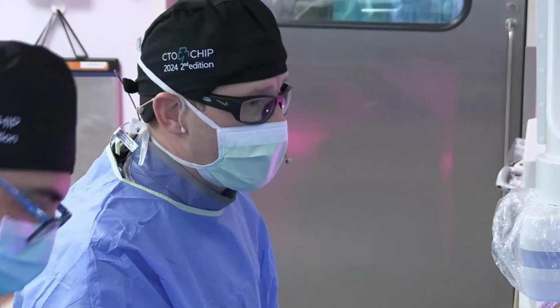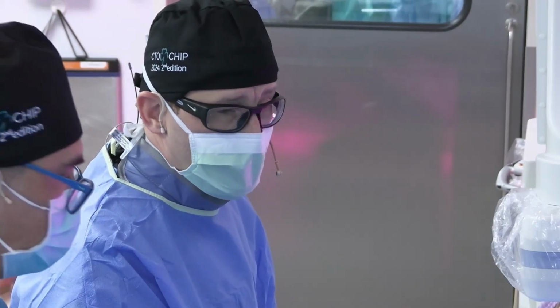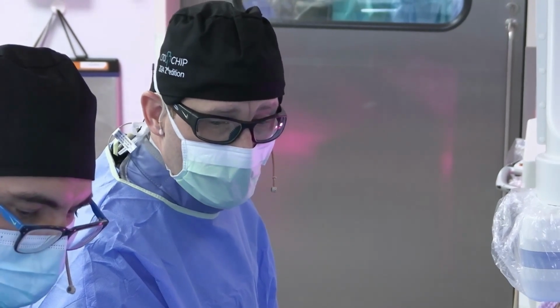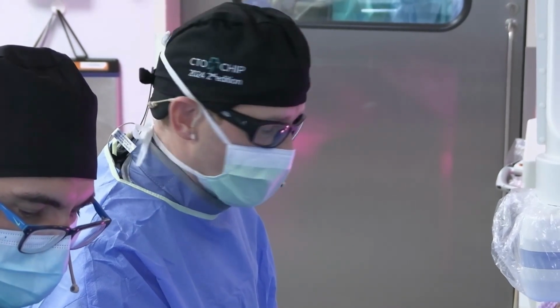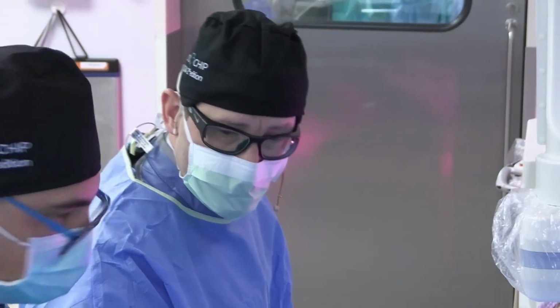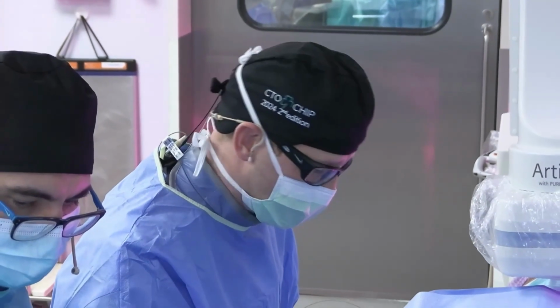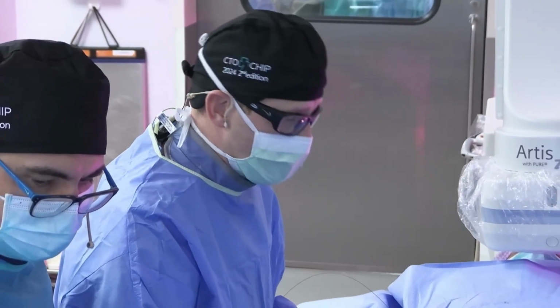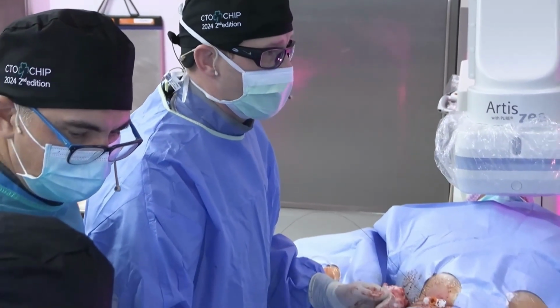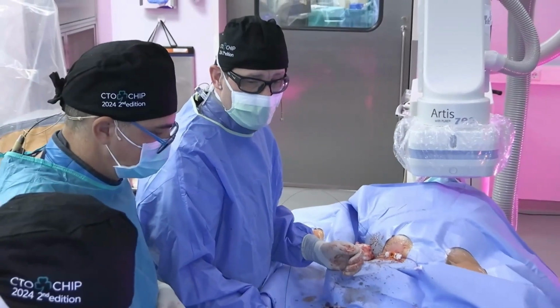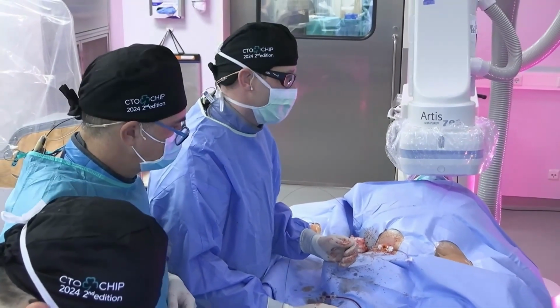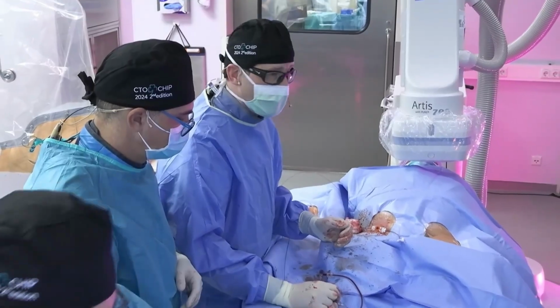Because we have a reduced LV ejection fraction and might run into a longer procedure, we said, okay, let's go for it. So the plan is that we're going to implant an Impella, then do our setup shots, and then we can discuss further what you think.